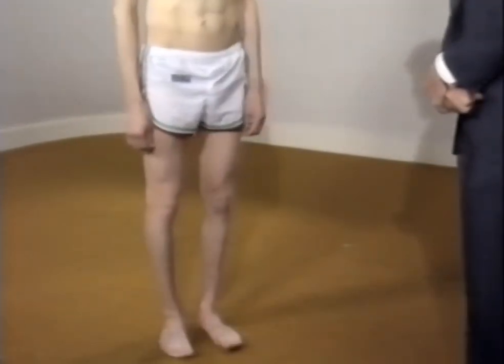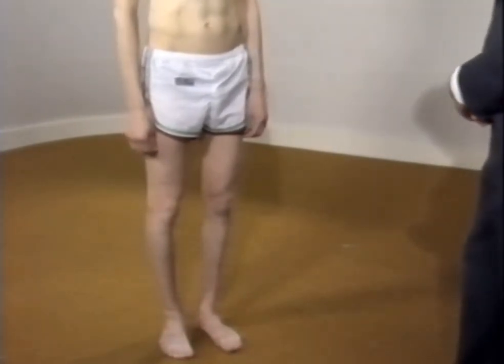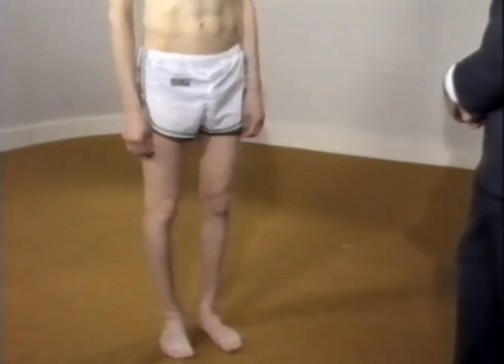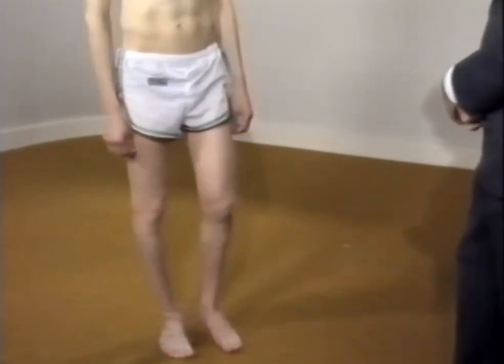If the test had been abnormal, when the patient lifted the left leg off the ground, the pelvis would have dipped downwards on that side.